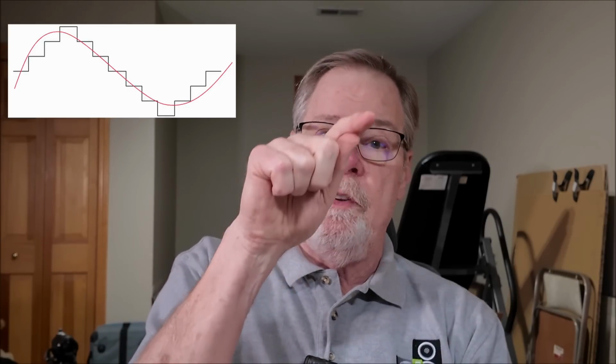Now, commonly they're used in what are called reconstruction filters. Since digital signals are inherently stepped, obviously you've seen the stepped waveform of a digital sample, right?